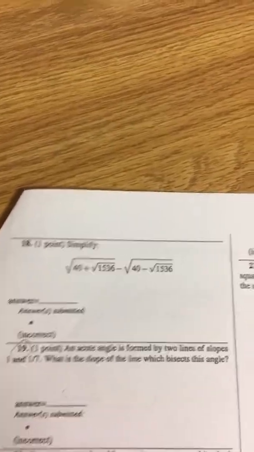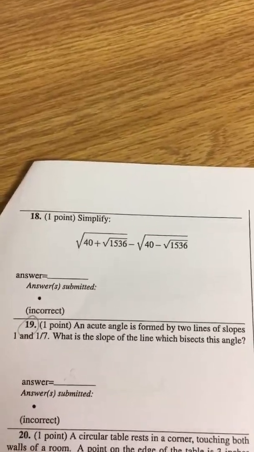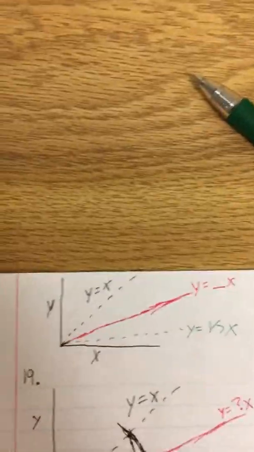Okay, so I had problem 19 here from the problem set. An acute angle is formed by two lines of slopes 1 and 1/7. What is the slope of the line which bisects this angle? So, to start with, I went ahead and drew a diagram right here.